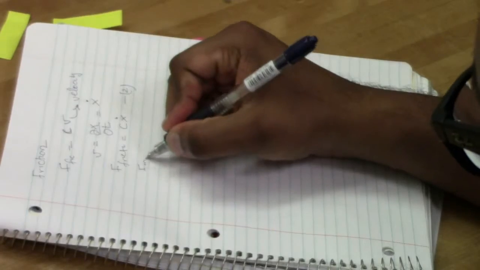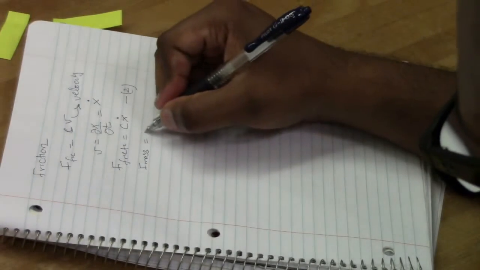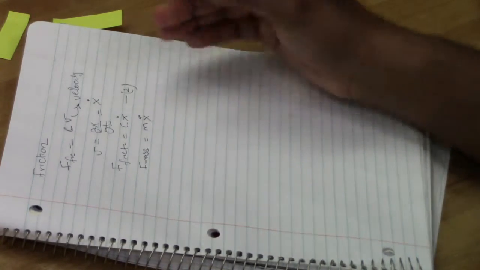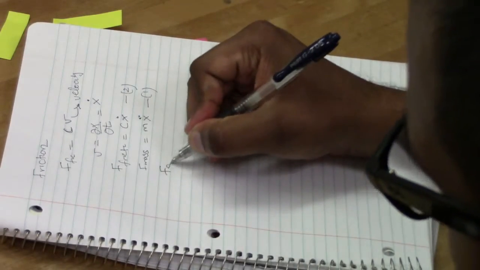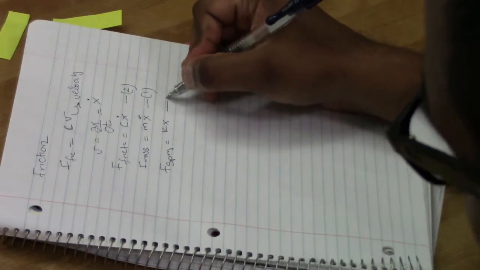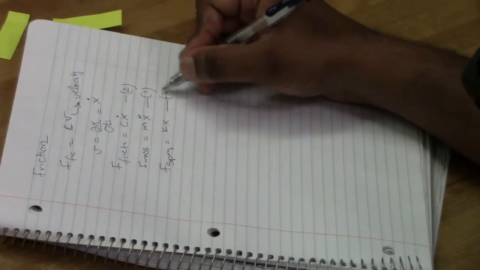F mass is equal to m x double dot, because I have acceleration, mass times acceleration is equal to force. And the third one is F spring is equal to k times x, from Hooke's law, the Hooke's law constant times the distance, so number 3.